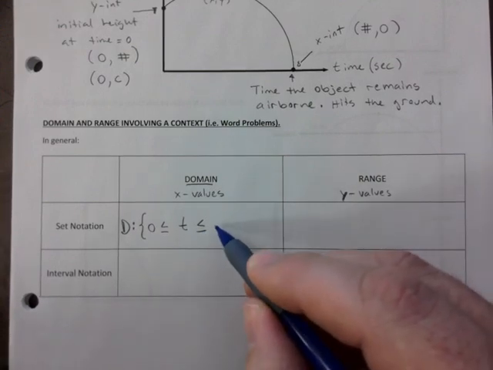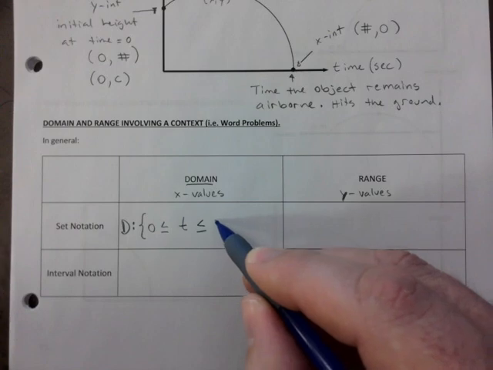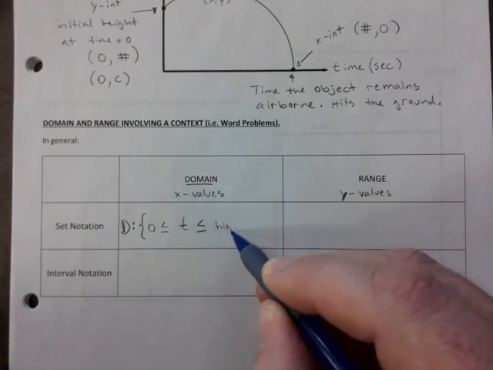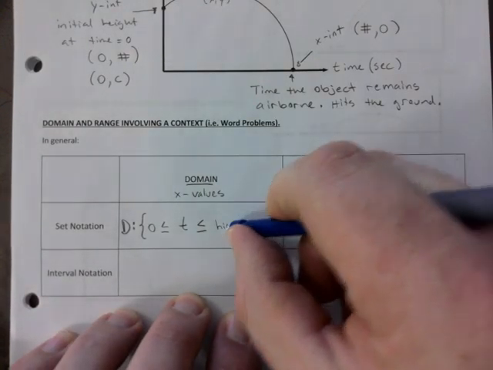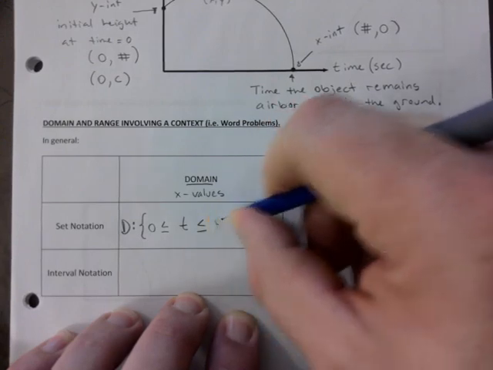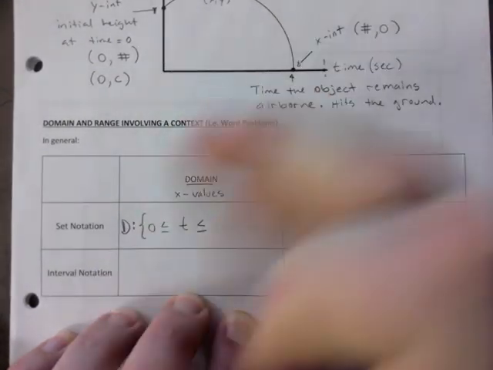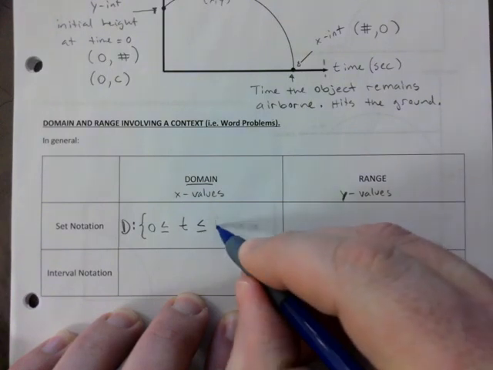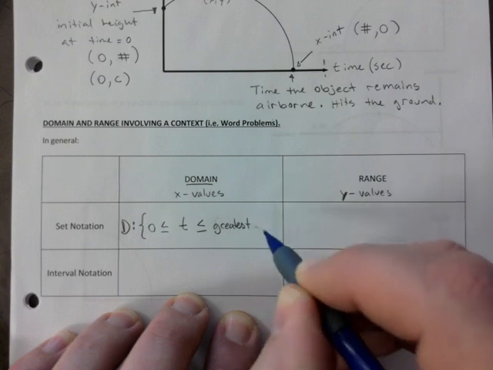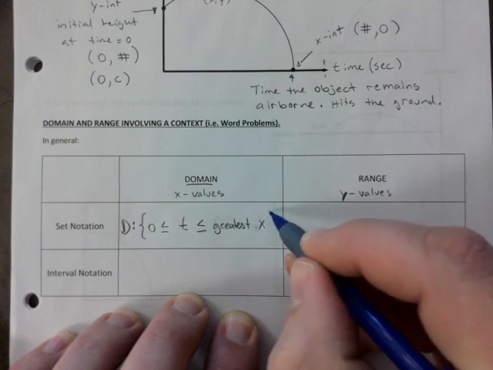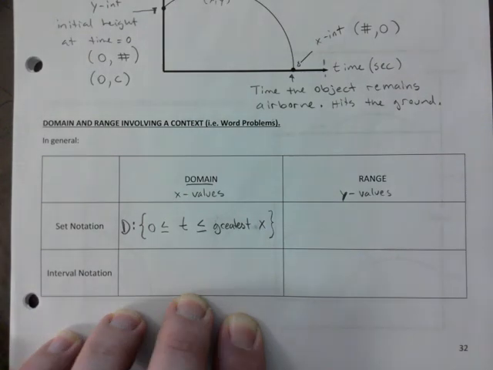To highest x value. Highest, I'm not going to use highest because then you're going to think of height. Sorry about that, guys. Greatest x value. How's that? Greatest x. That's what I'm going to put down there.